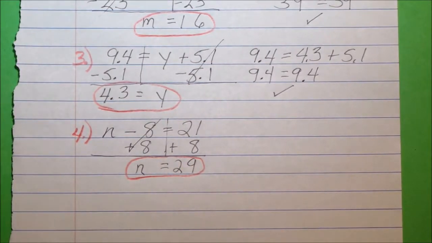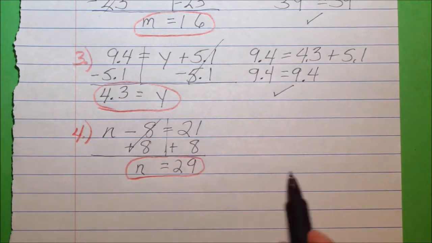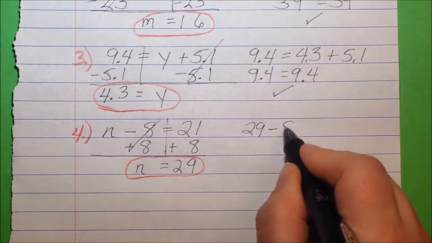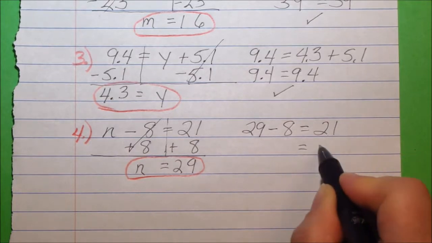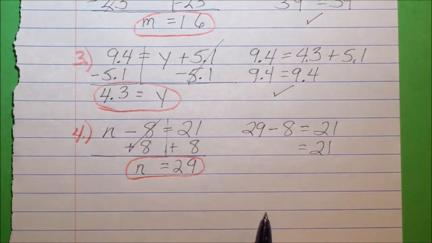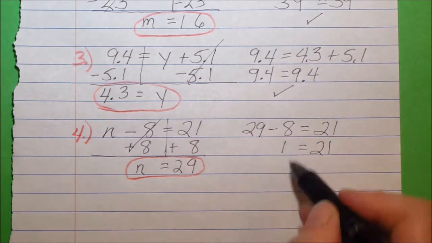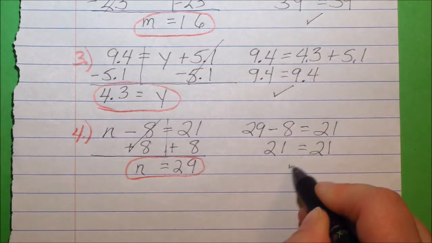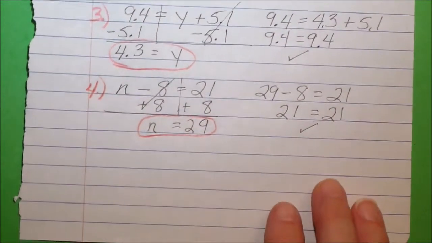But I've got to check my work. So I rewrite this equation plugging in 29 for n. So I start the equation with 29, that's n, minus 8 equals 21. Keep the equal signs lined up and bring down that 21. Now, 9 minus 8 is 1. 2 minus 0 is 2. 21 equals 21. Check, my solution checks out. True. All right? Okay, one last example.